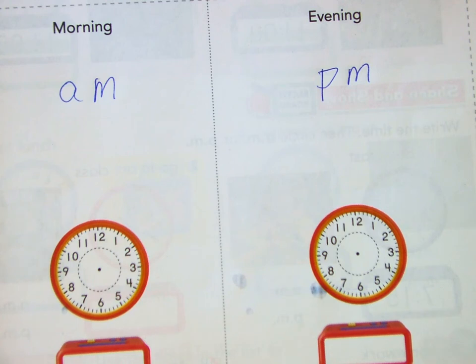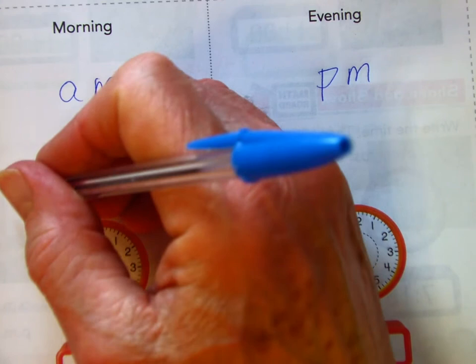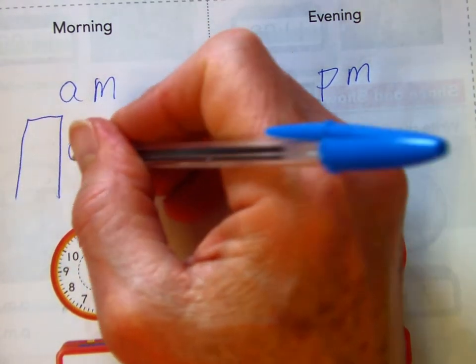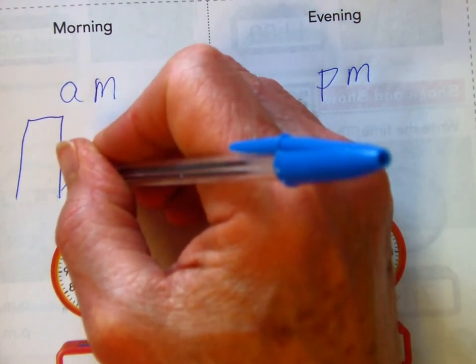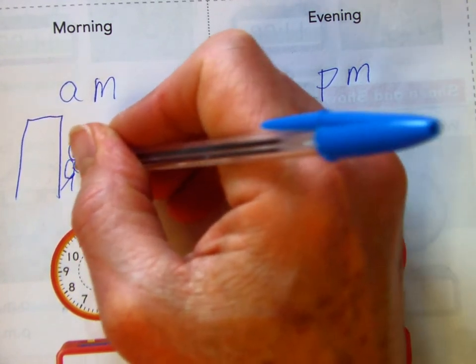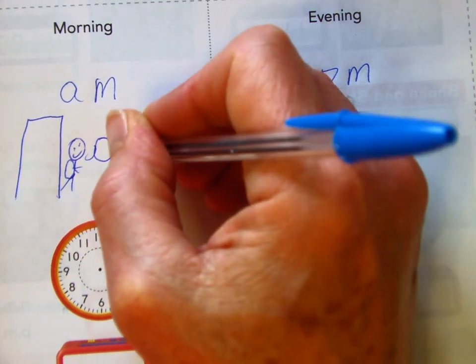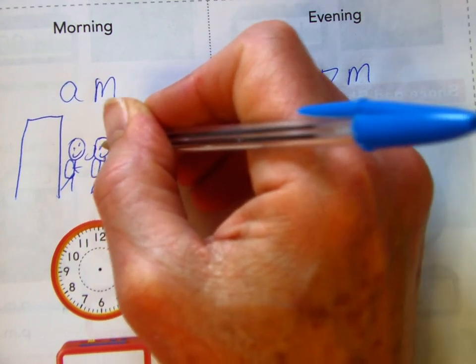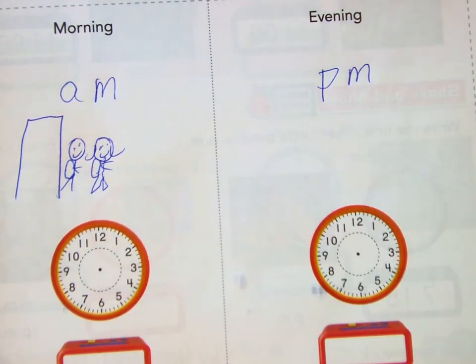What do we have to do? It says, have children draw a picture and write a label for the picture for an activity that you do in the morning and for an activity you do in the evening. Then have them show the time they do each activity. Okay, what would be a good activity that we do in the morning? Well, we come into school, so let's draw a door. And here come the kids into school with their book bags. Here's a girl with her book bag.